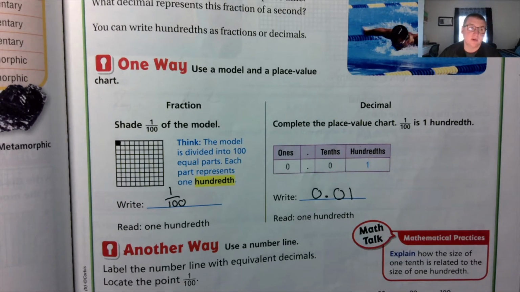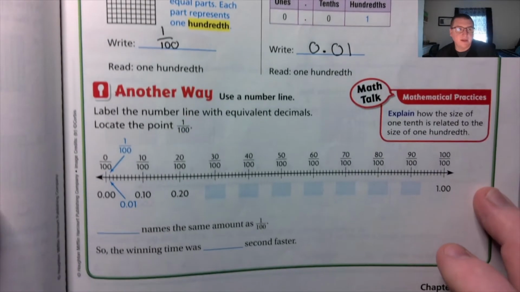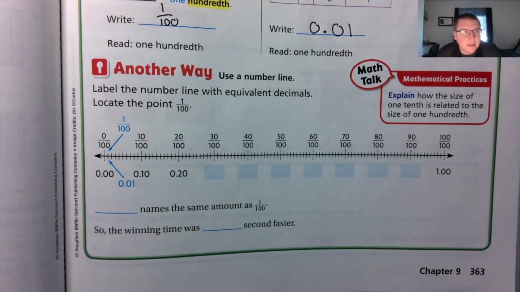And that's how you turn hundredths into decimals. So let's go ahead and do it another way. Let's drop down here to the bottom part of the page. It says, another way, use a number line. Label the number line with equivalent decimals. Locate the point 1/100th.